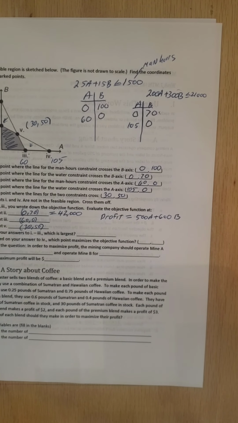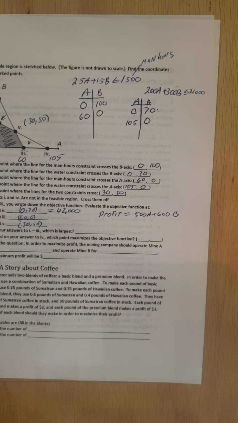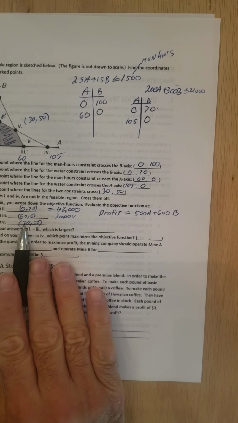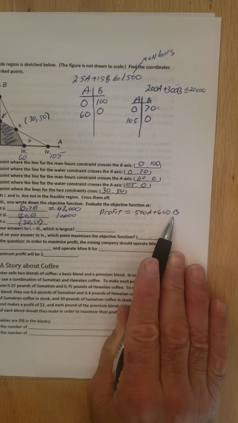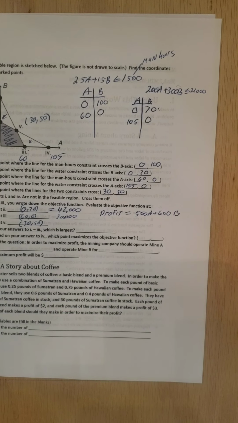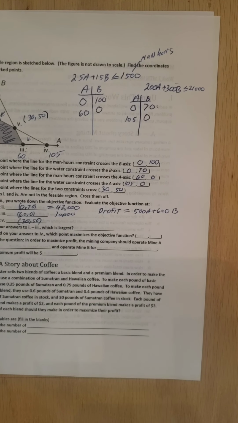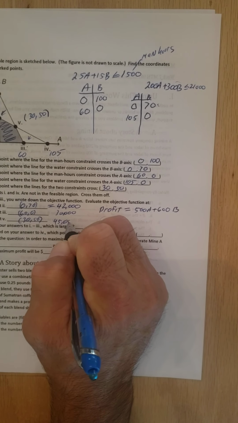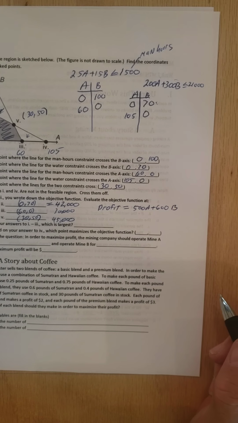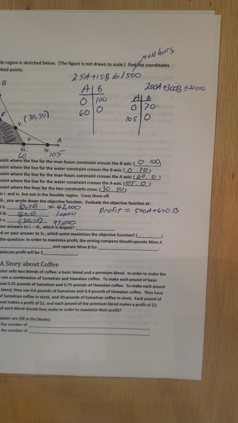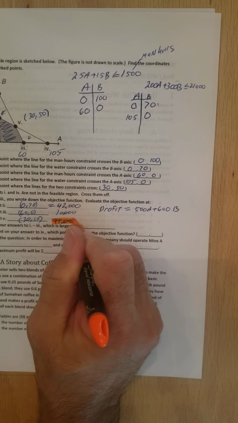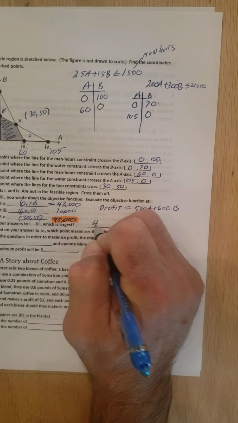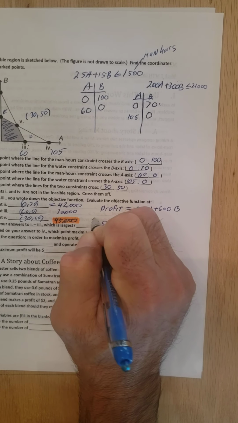500 times 60 is 30,000 at this point. And then at this point, A is 30 and B is 50. So 500 times 30 plus 600 times 50 gives me 45,000. Okay? So which one of those is the largest? Hopefully we can see. That 45,000 is the largest. That's my biggest profit. So my biggest profit will be $45,000.